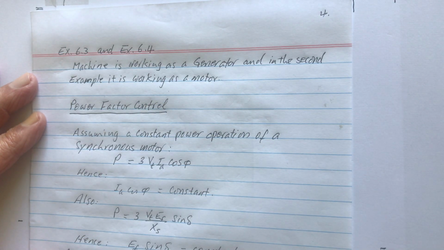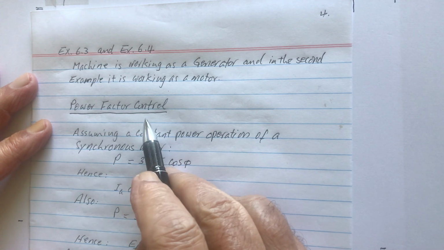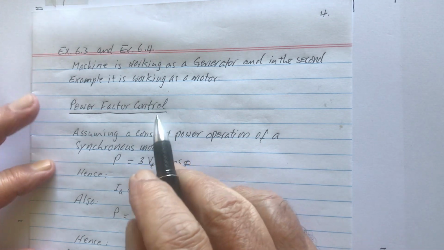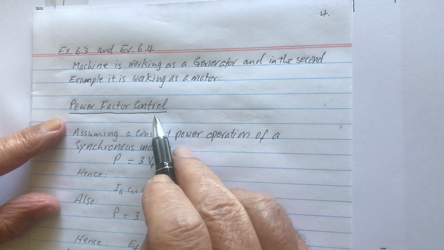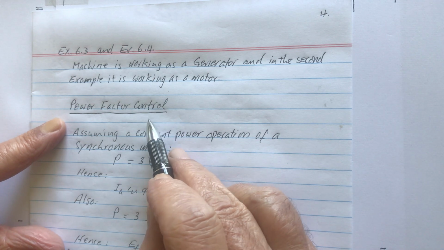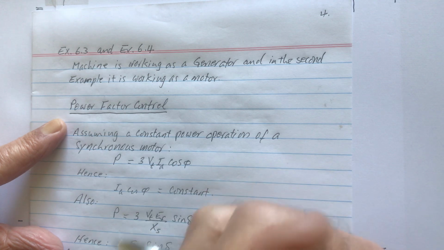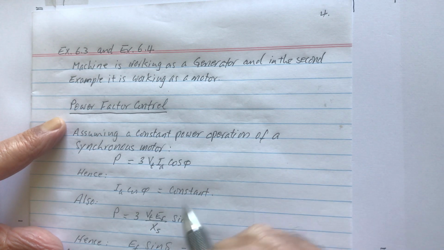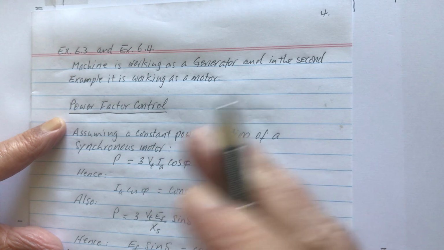Next topic, an important topic in the synchronous machines, is the power factor control. What is the power factor control? You know that at home you have a bill, an electricity bill, and you pay for the real power you use. In industry, the problem is different.